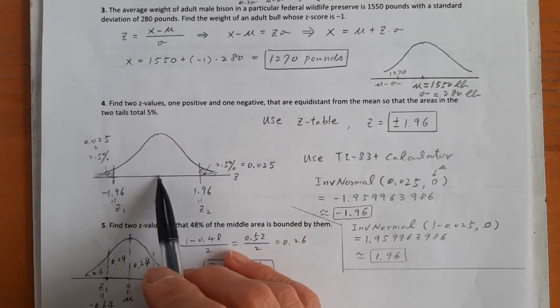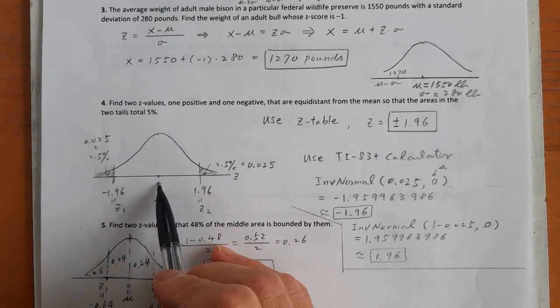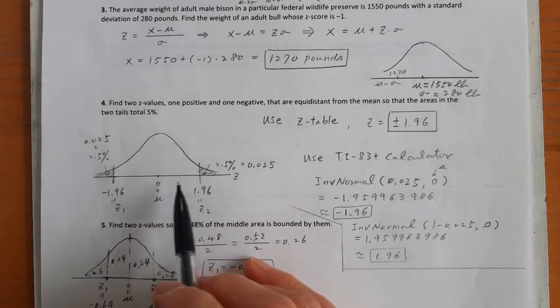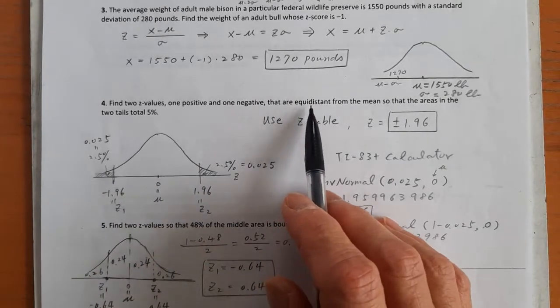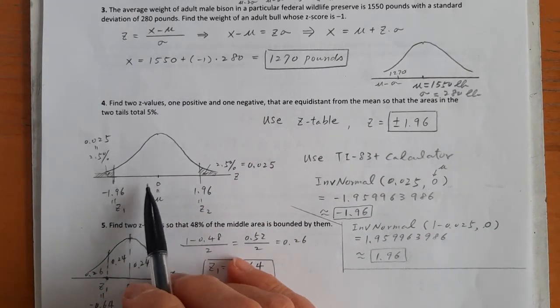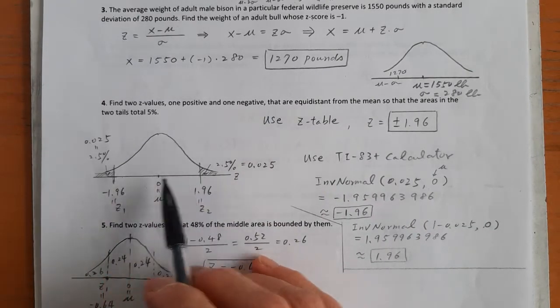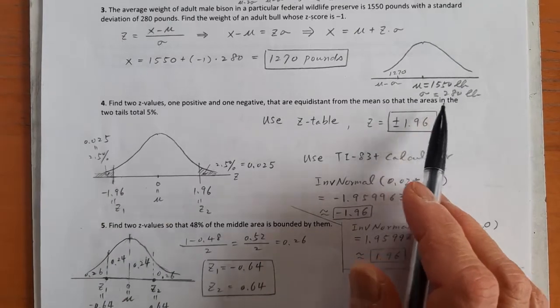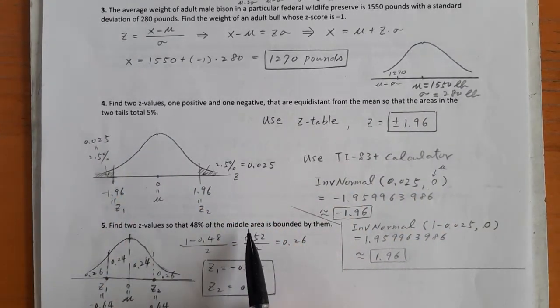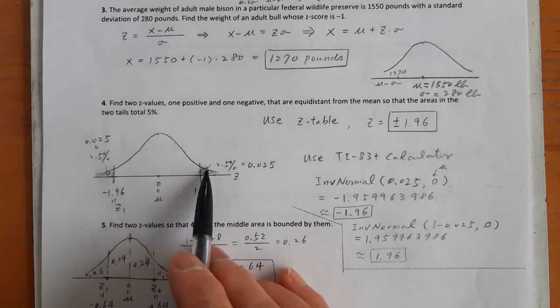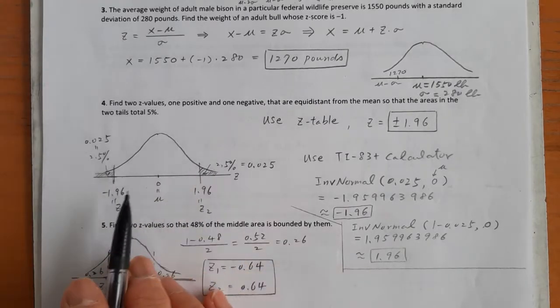On the right side of the mean is positive. At the mean is 0. To the right is positive, to the left it's negative. They are an equal distance from the mean, so that the area in the two tails is 5%. The area at the two tails is 5%.